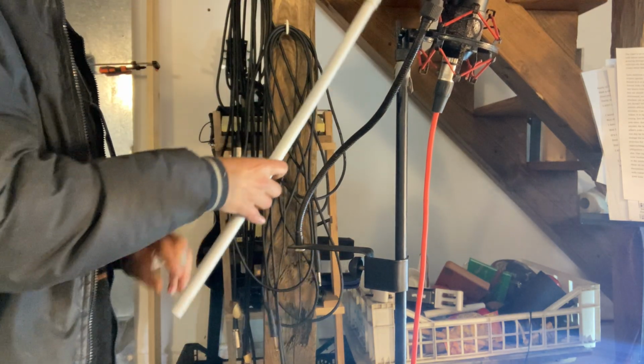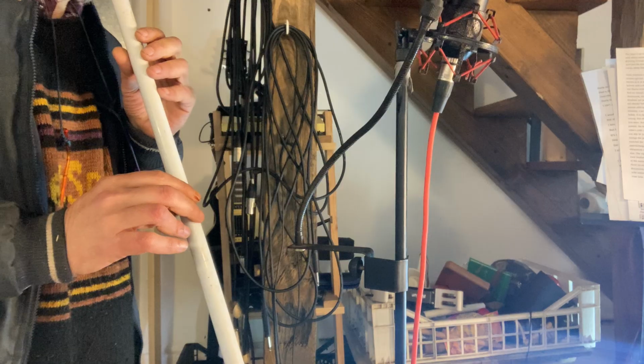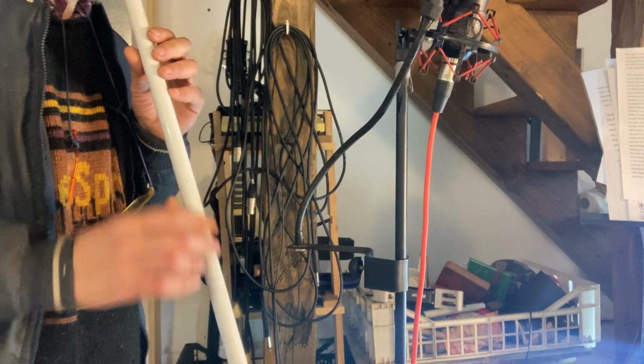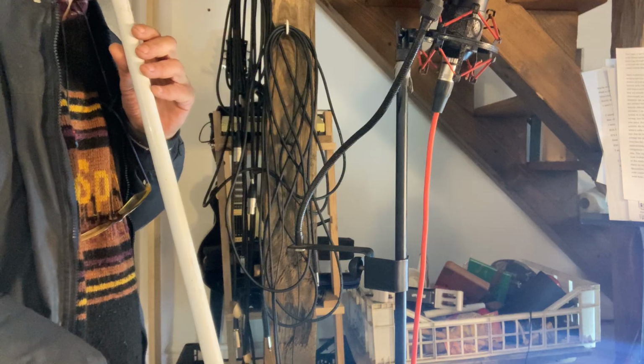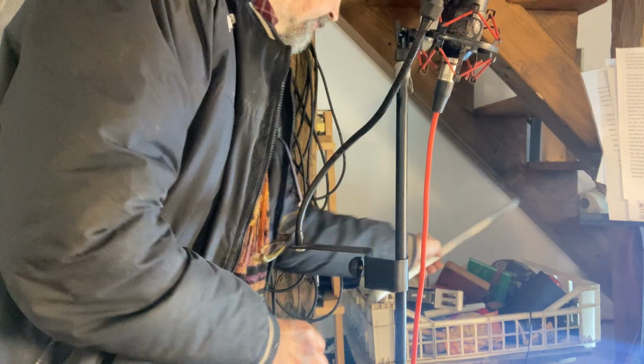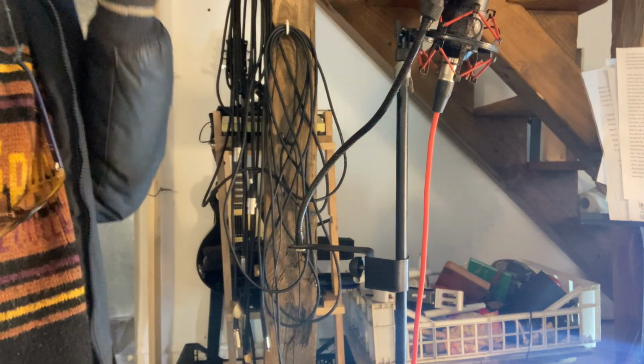Of course, all the homemade bits and pieces. And there is a cowbell in there.